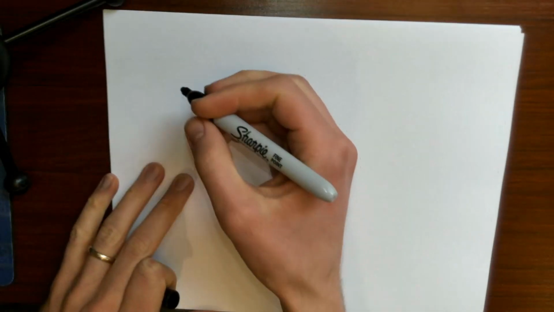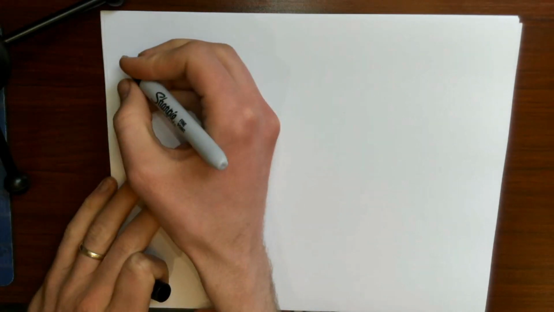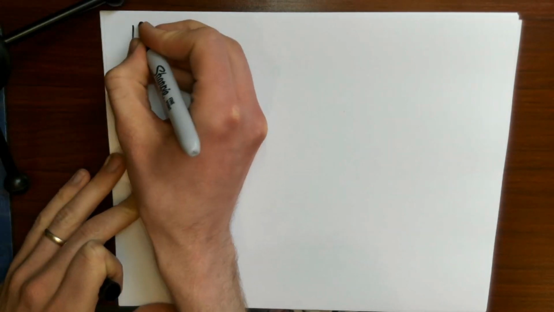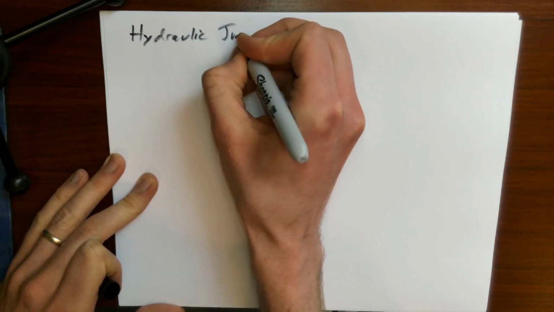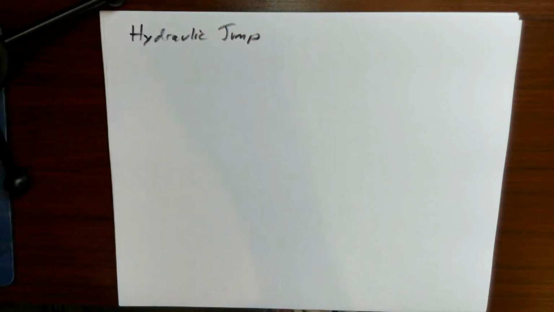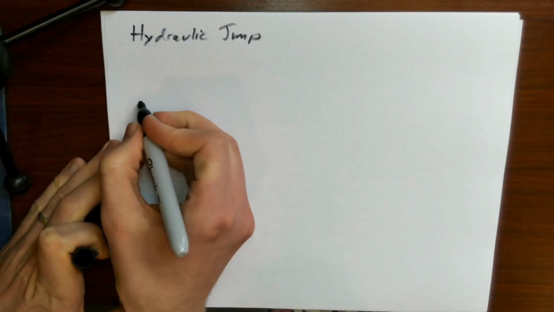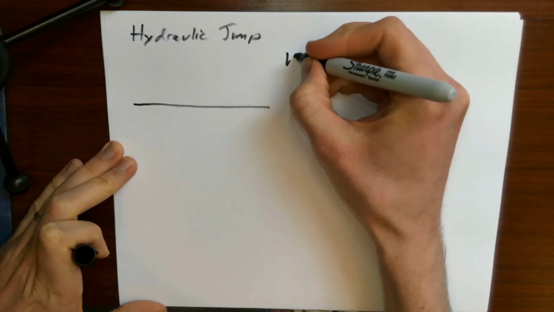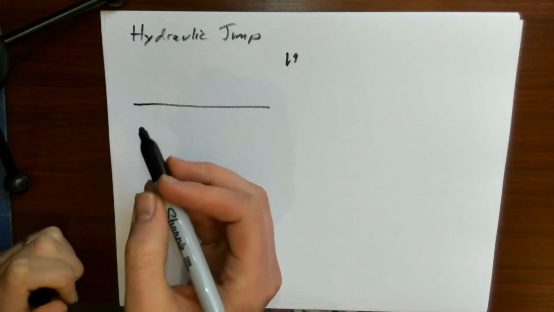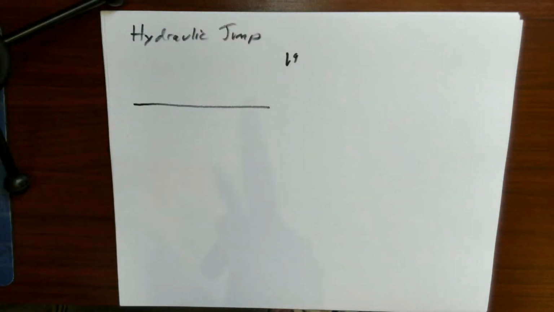So what do I mean by the hydraulic jump? It's this phenomenon in fluid mechanics where you have, let's say, some flow. We're going to say gravity is in this direction, and there's two sort of distinct regions of the flow.